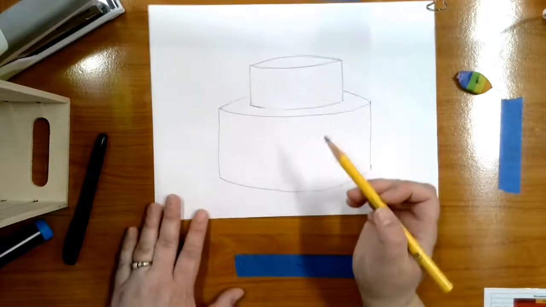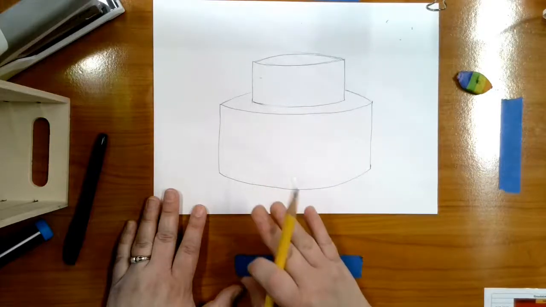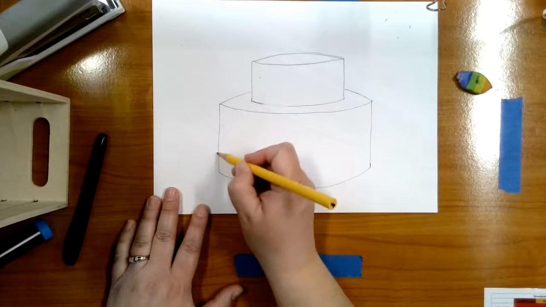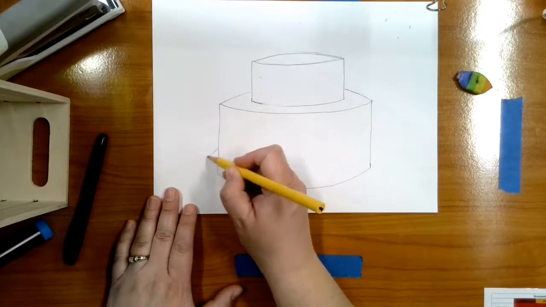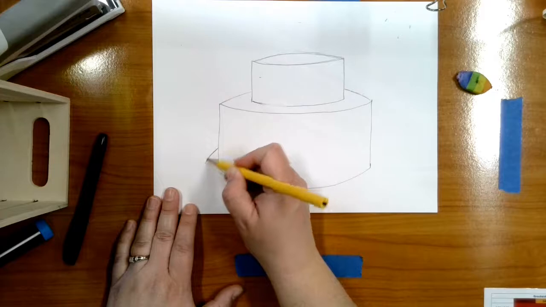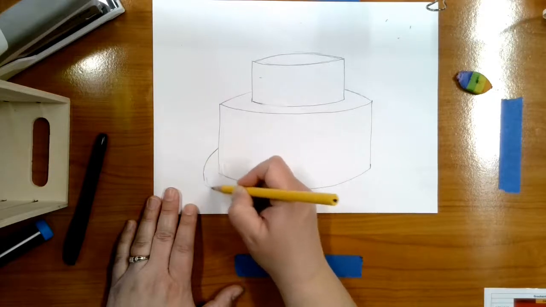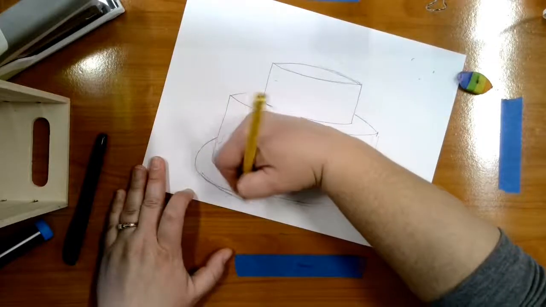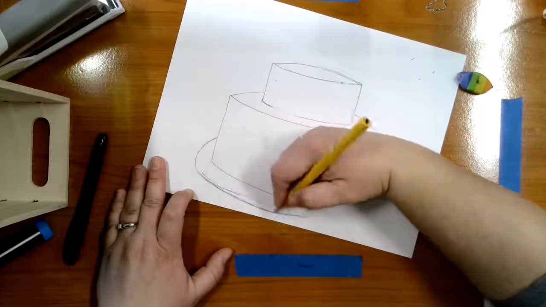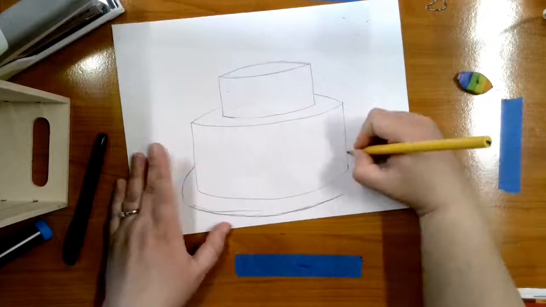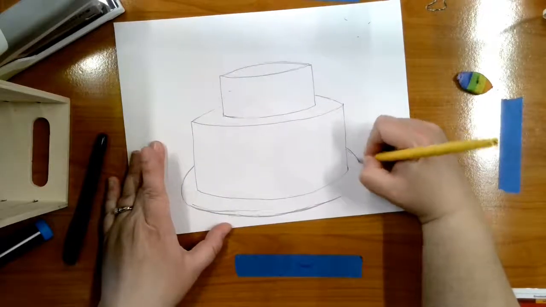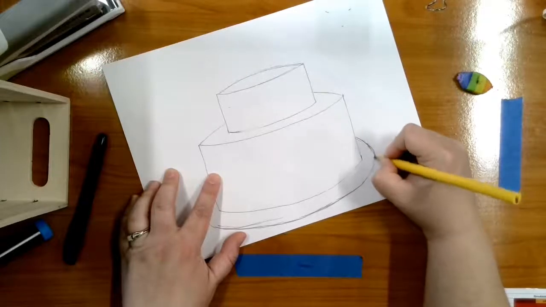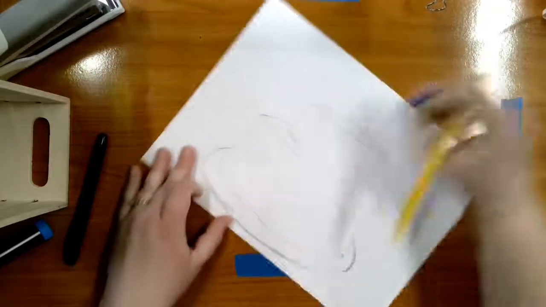Does that make sense? Then think about, you need some kind of a plate or platter that your cake is resting on. So I'm going to draw my platter. It just curves down and around, down along the front here. Again, I'm lightly sketching, so I'm sure I like the line before I make it too dark or hard to erase.